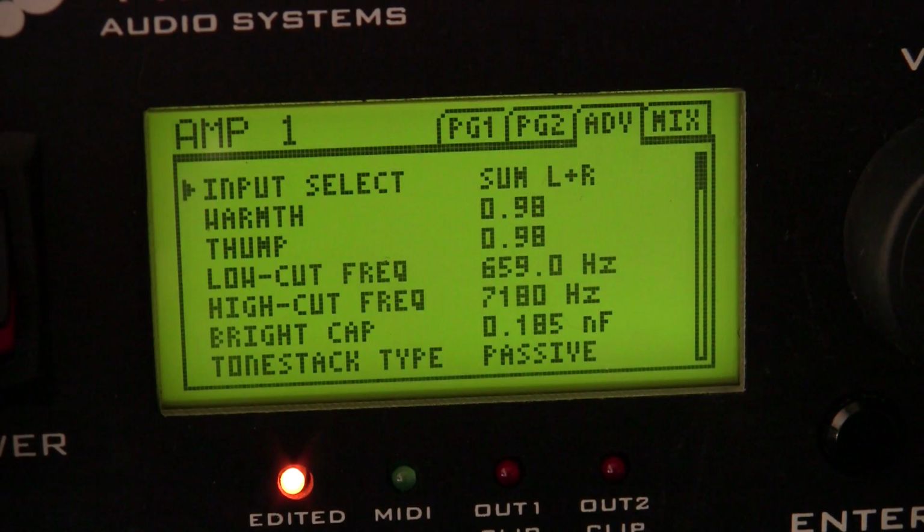Advanced tab, I've spent a lot of time with this on this preset. What I did was I compared my AC30, my actual amp. It's a 1964 TB, so it's very similar to Edge's. I played through that amp, and then I played through the Axe, and I tried to come as close as possible to the tone, and I made changes throughout these. So the warmth and the thump don't make a huge difference. Those are pretty low values. The low and high cut frequencies seem to do, especially the low cut, make a lot of difference.